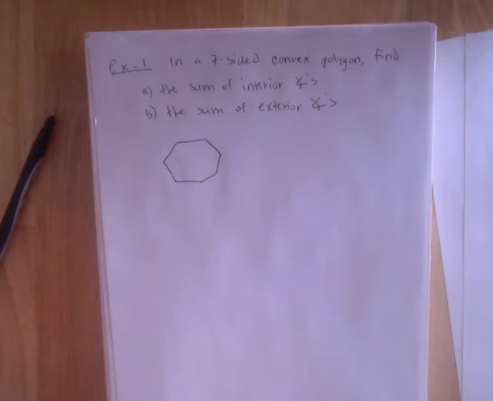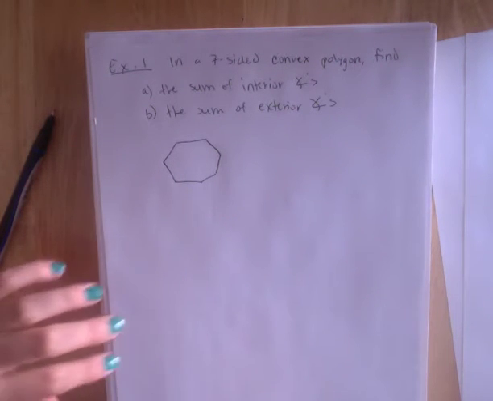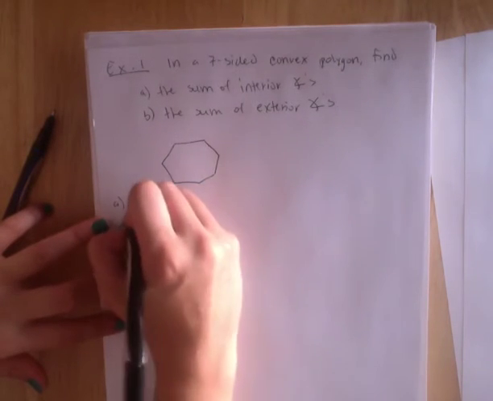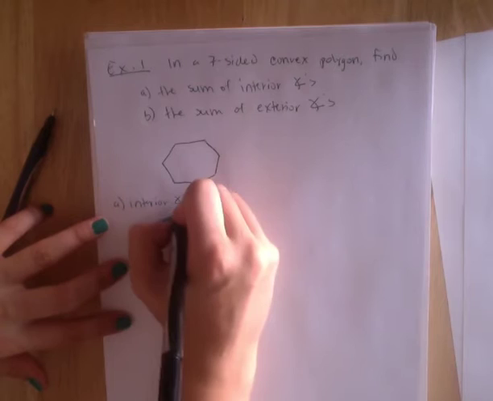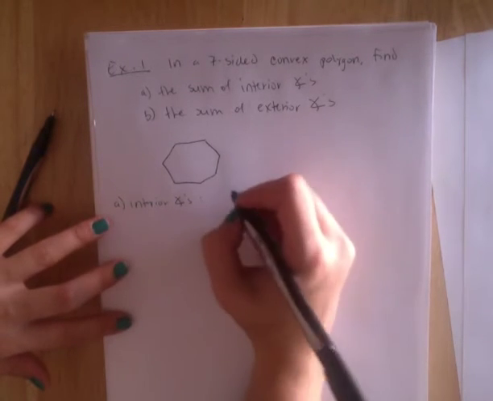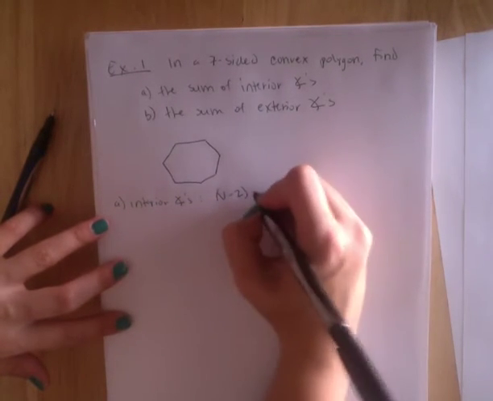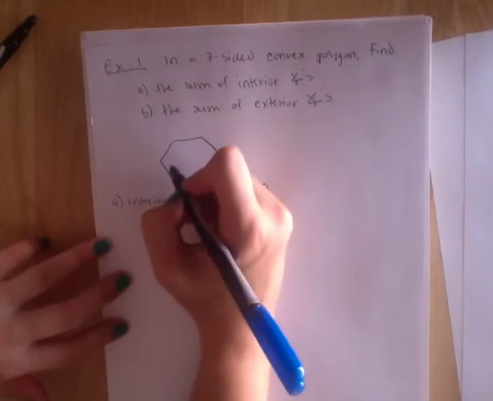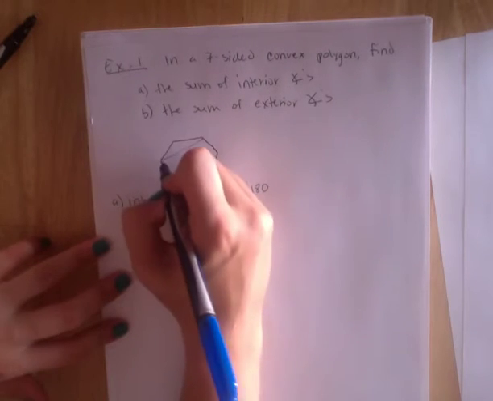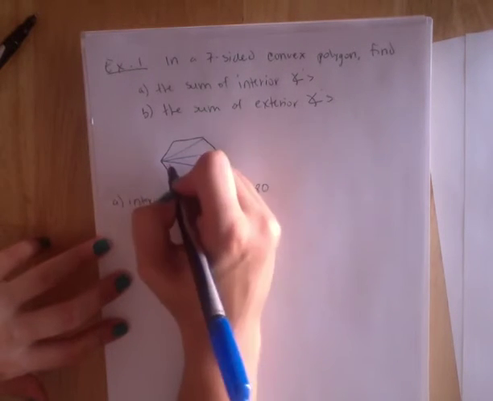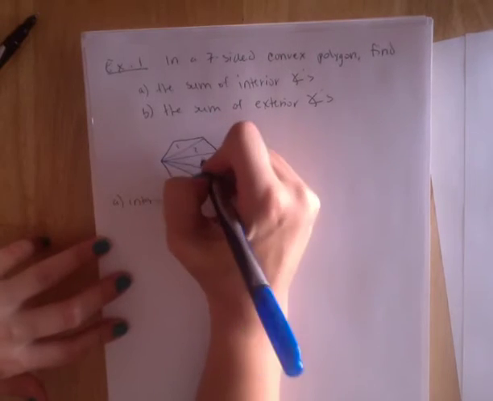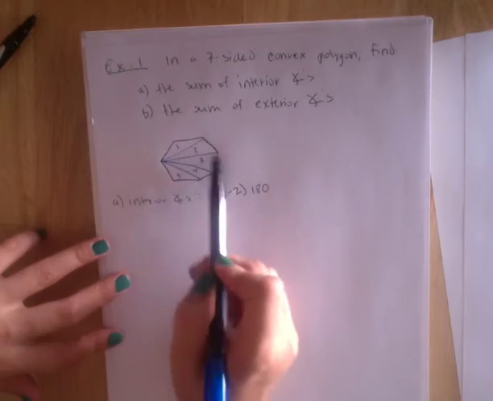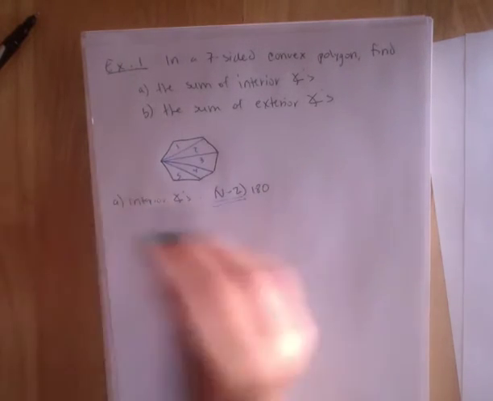Okay, there is my 7-sided polygon. And we remember our formulas, right? The sum of interior angles, we know, is going to be n minus 2 times 180. Now, if I look at my triangulation, I can draw my triangles here, here, here, and here, leaving me with 1, 2, 3, 4, 5. Notice the number of triangles that I am able to draw is n minus 2.